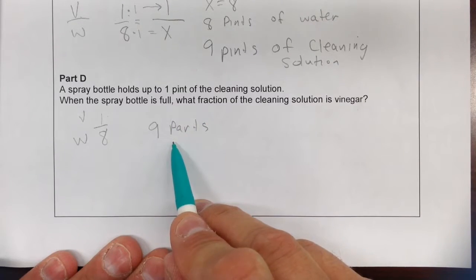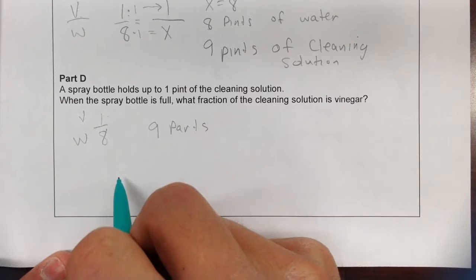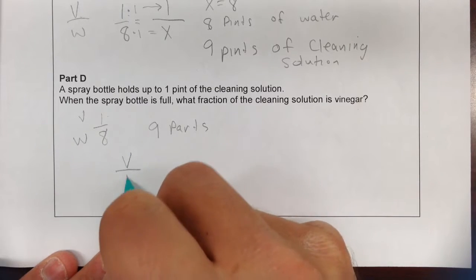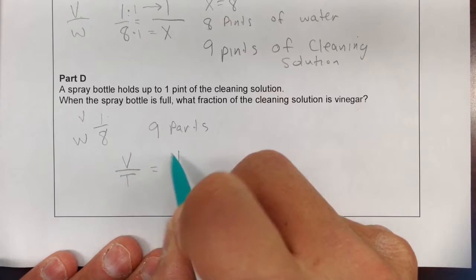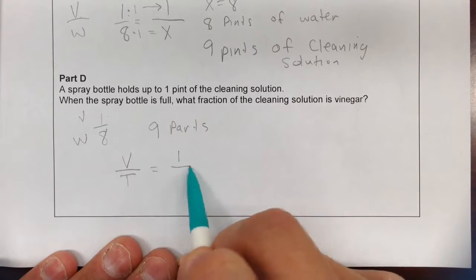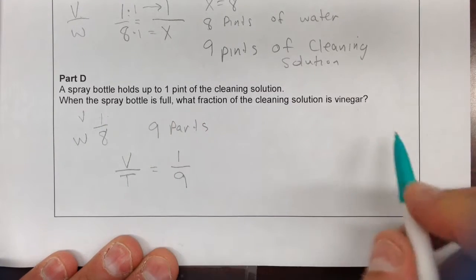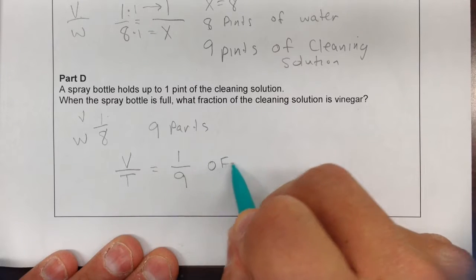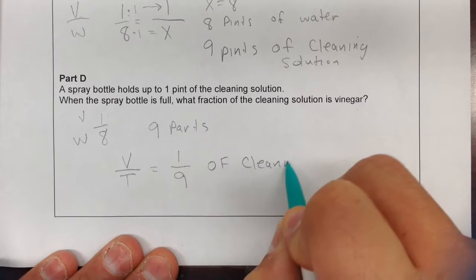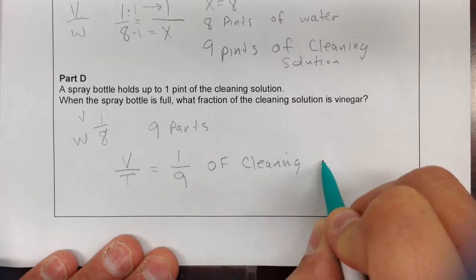Then I can figure out my ratio of vinegar over total, which would be 1 part vinegar out of 9 parts total. So 1/9 of it is vinegar.